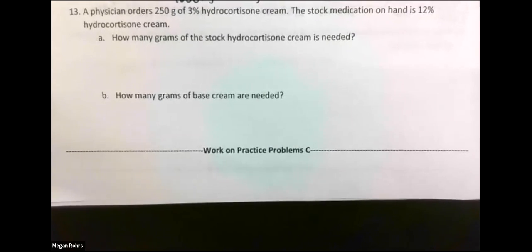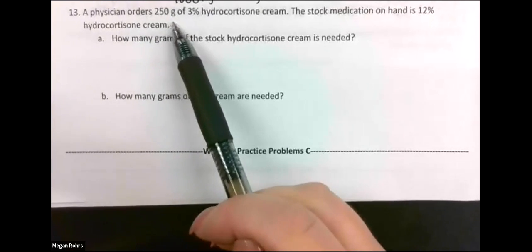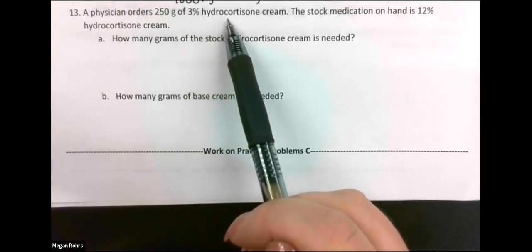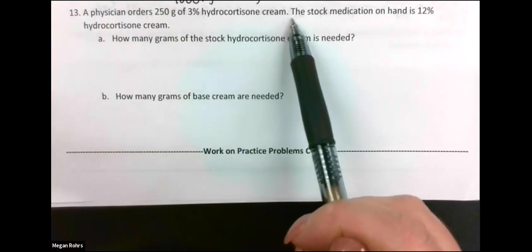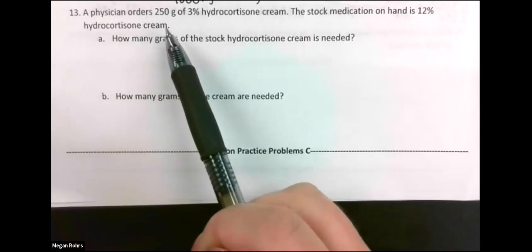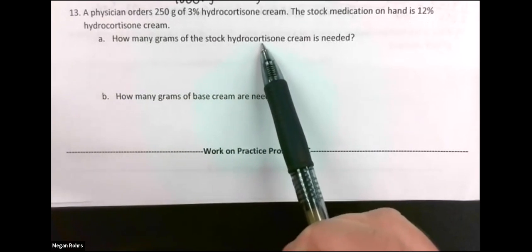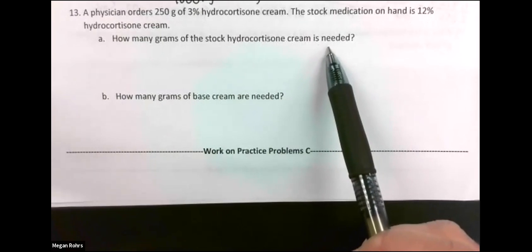All right, number 13. A physician orders 250 grams of 3% hydrocortisone cream. The stock medication on hand is 12% hydrocortisone cream. How many grams of the stock hydrocortisone cream is needed?